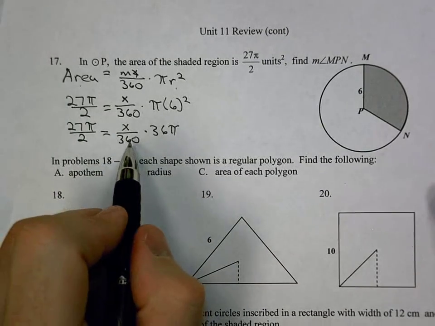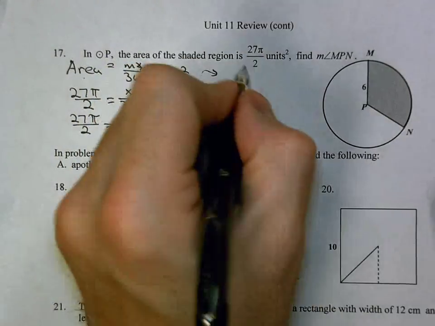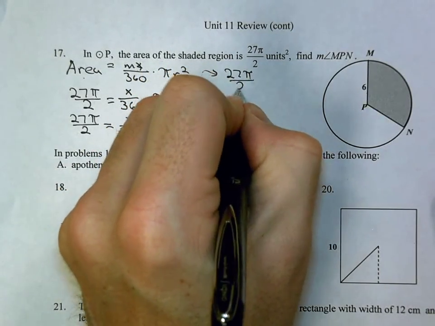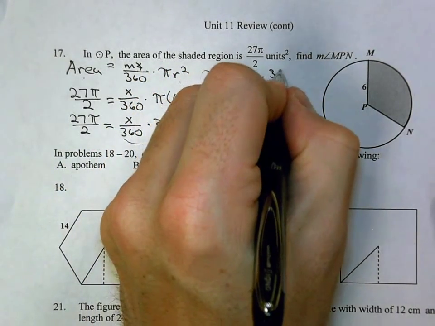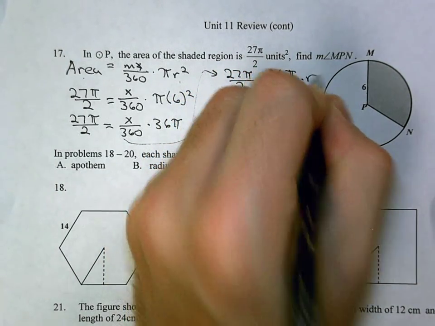I can write, let's see what we should do first here. Let's move it up here. 27 pi over 2 equals, let's call it 36 pi over 360 times x.